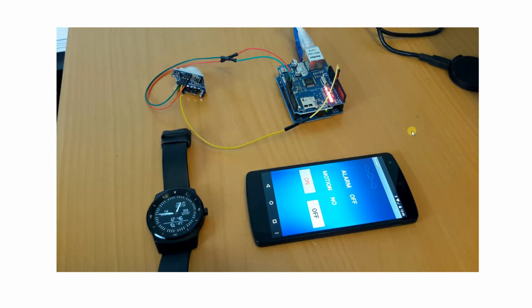Here you can see the security system in action. The hardware was built using Arduino. We have another presentation to show you all the details of how to complete this project in less than 1 hour. The alarm is off in this picture. Once the alarm was set to on and motion was detected, you are going to get notifications on your mobile devices, smartwatch and cell phone.